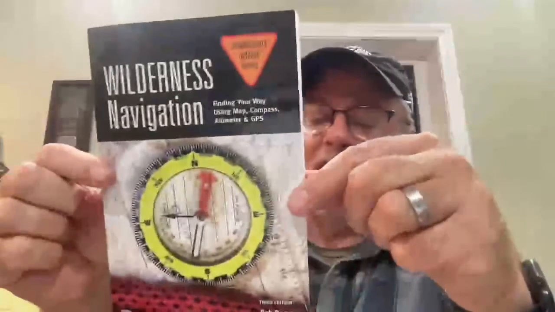All right. The second thing along with that is knowing how to use it and getting yourself some training. This is a really excellent book from Mountaineers Books called Wilderness Navigation. This is the 3rd edition. What I like about this is it talks about using GPS and smartphone apps and things like that to navigate. But it also talks about using a map and a compass, how to read those things, and why and when to use each of them. So I really like this one. It's called Wilderness Navigation, and it's by Bob and Mike Burns.